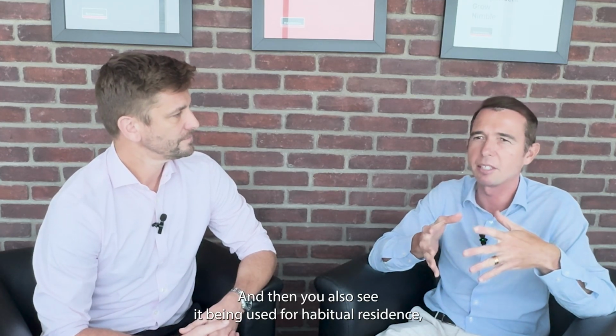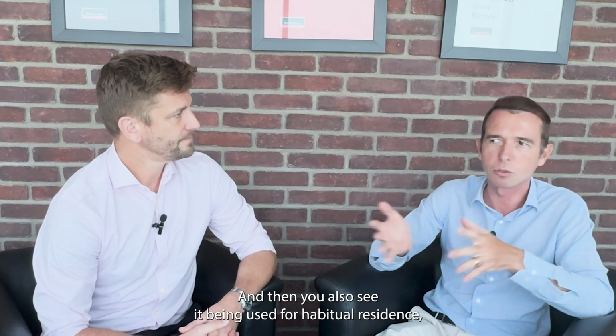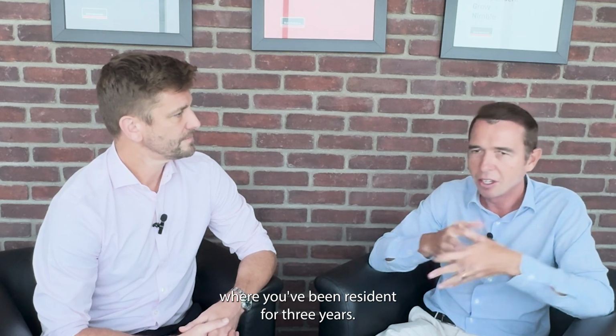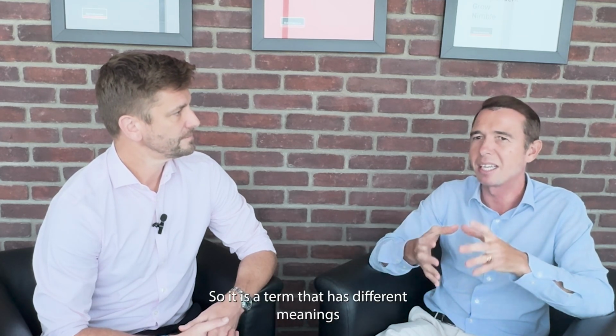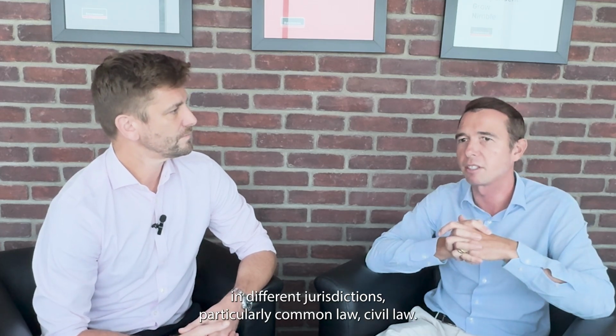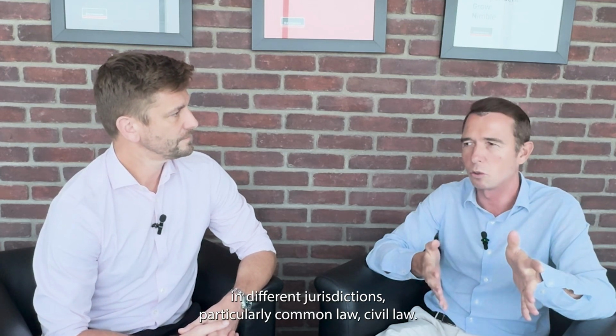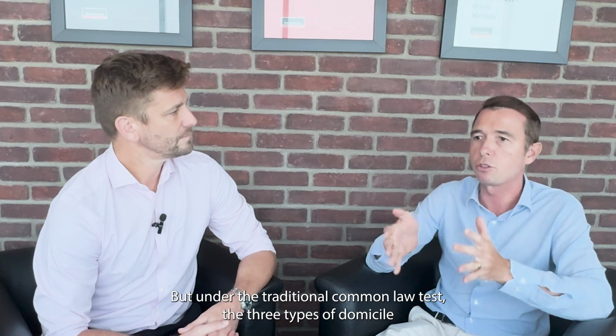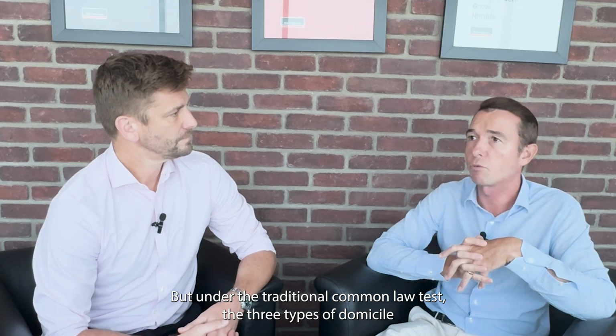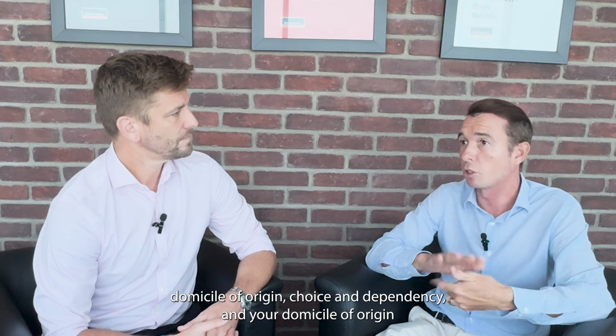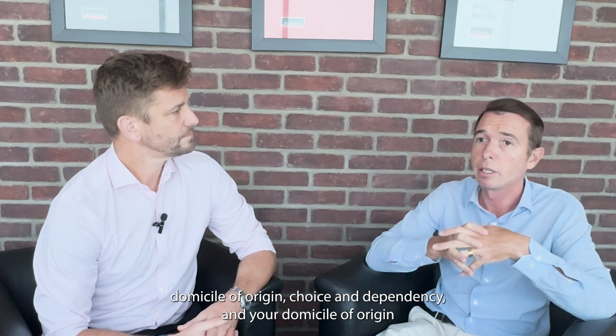And then you also see it being used for habitual residence, where you've been resident for 3 years, and then you regard it as domicile. So it is a term that has different meanings in different jurisdictions, particularly common law and civil law. But under the traditional common law test, there are the 3 types of domicile: origin, choice, and dependency.